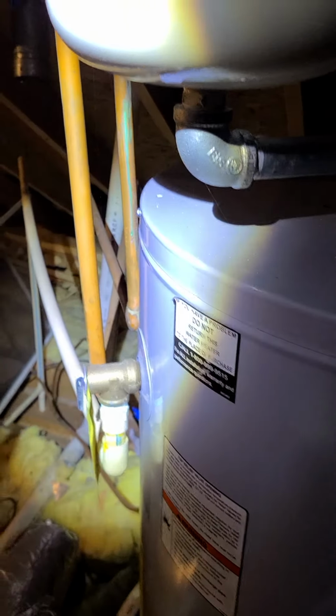Water tank inlet and outlet need to be insulated. The first 6 feet of these need to be insulated. This one's very, very hot right now. Of course, it's a hot water tank, but we're in a 50-degree attic, so you've got a lot of heat loss. It's a gas fireplace, by the way. Okay, there you go. Gas hot water heater, yeah. But the supply line there is uninsulated.